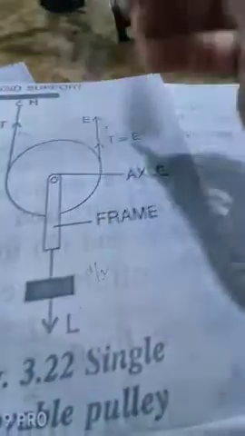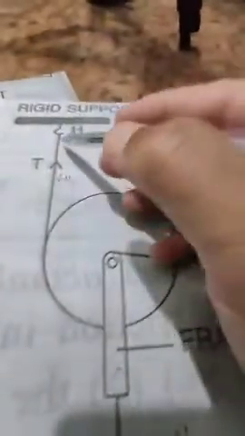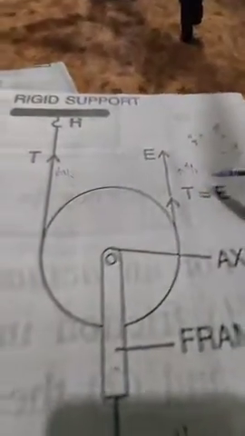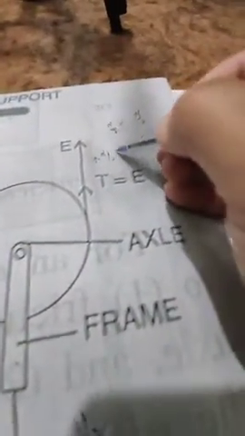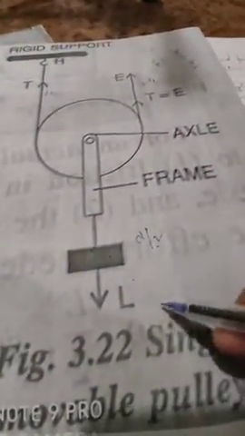Means this is half, this will also be half. So D by 2 plus D by 2. So this is equal to what? This is D. If the distance moved here is D by 2, and here the distance will also be D by 2, then the displacement of effort will be equal to D, and the load will move by D by 2.